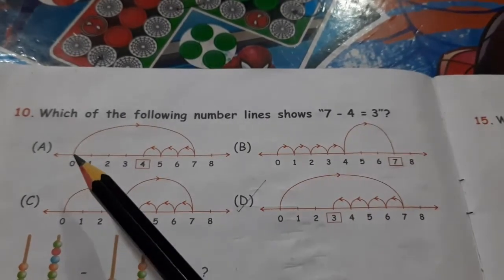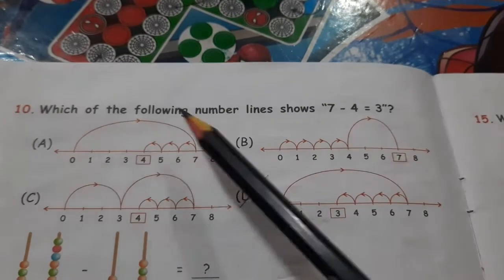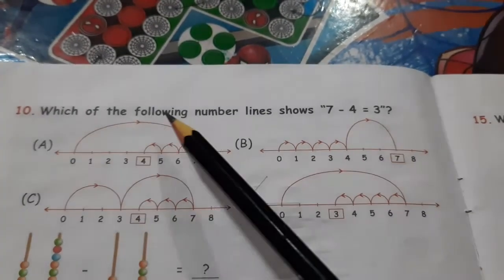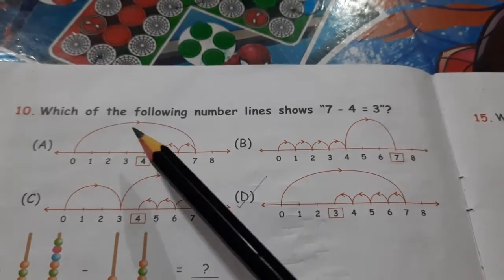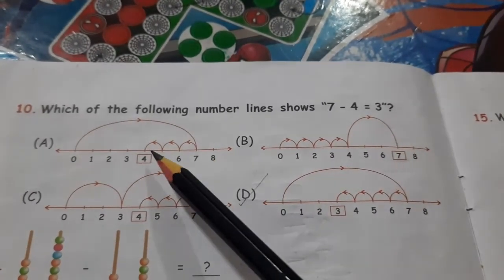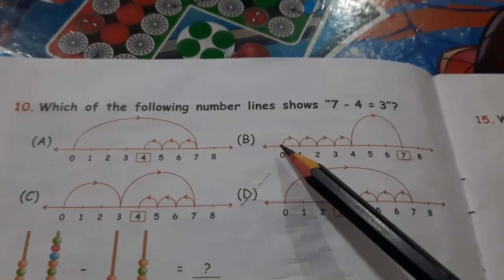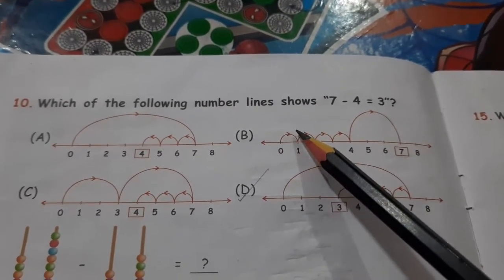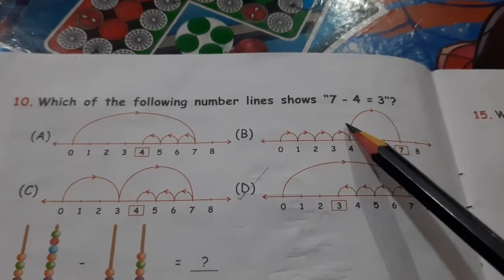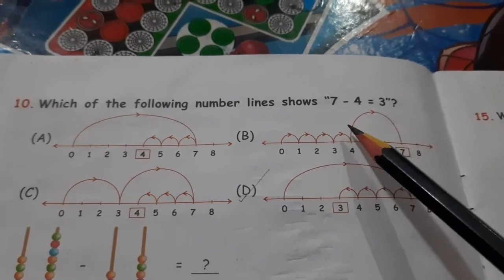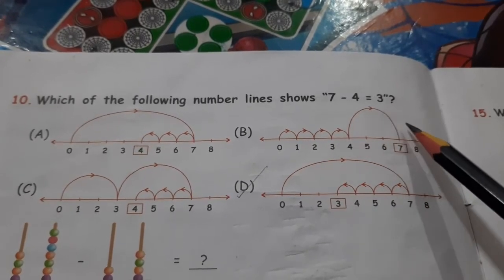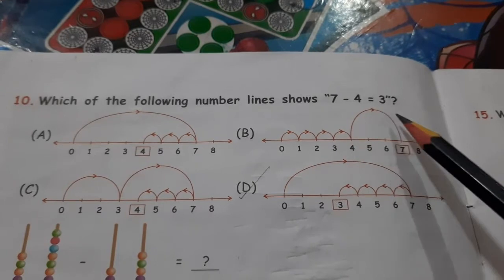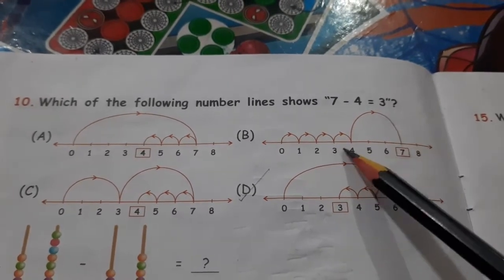Now let us look at option A. What is option A showing? So this is 7, because the jump is to 7, minus 1, 2, 3. So this is 7 minus 3 equal to 4. And this one, the jump is going to 1, 2, 3, 4. So it is going to 4, right, the first jump, and then it is finally going to 7 by jumping by 3, right? So it is 4 plus 3, this one.